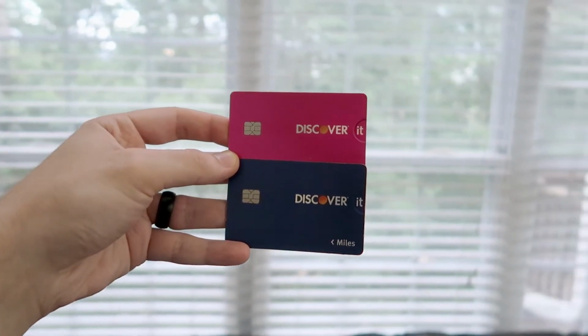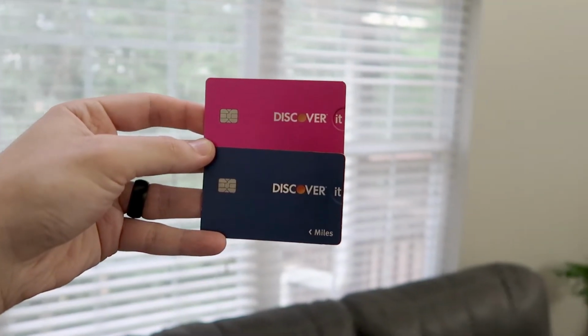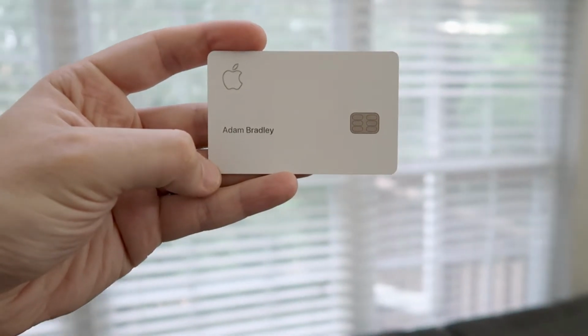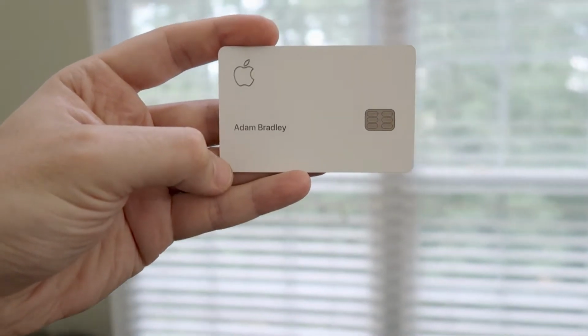The second feature is that there still is no multiple card user support. So right now I have my Apple Card and my Discover card, and with my Discover card, my wife can have her own card. So I have my Discover card and she has her Discover card, and they're all linked to the same account. Whereas right now with the Apple Card, there is only one card, so only one person can use it, and you can only have one card at a time.